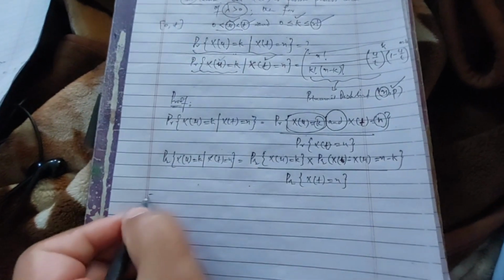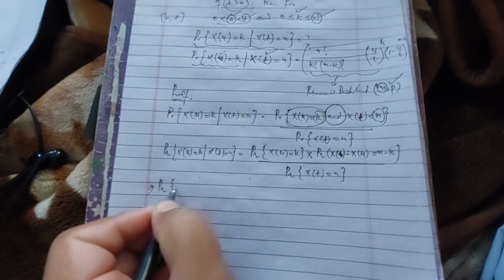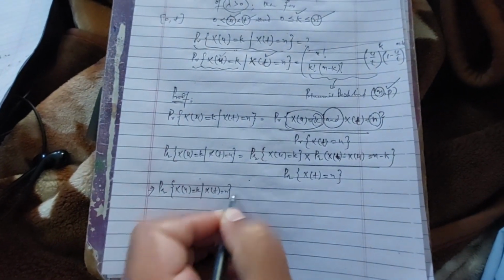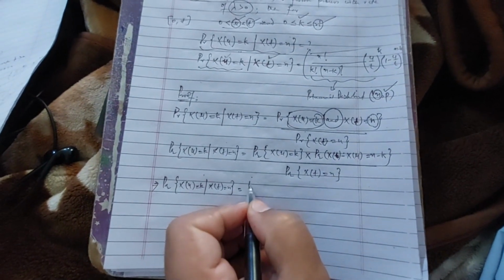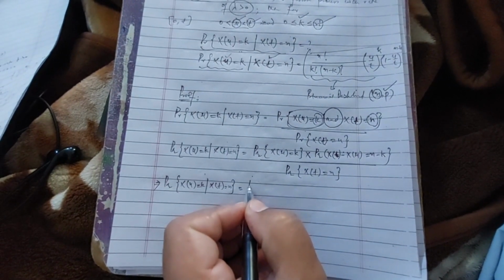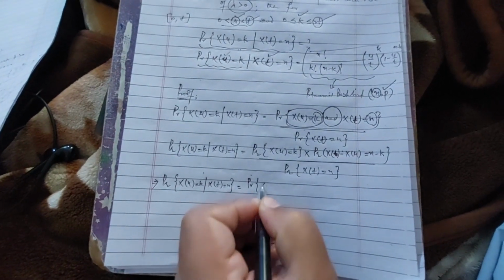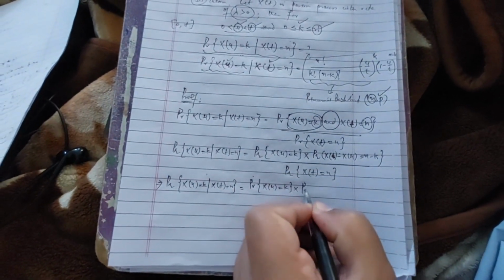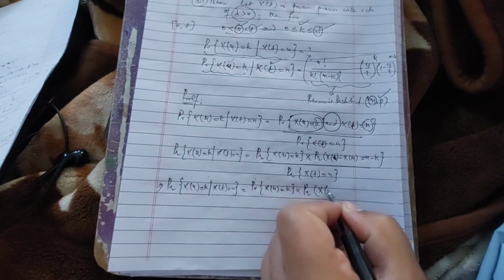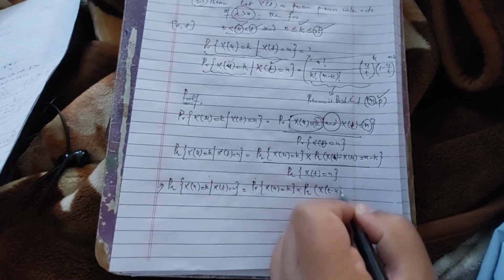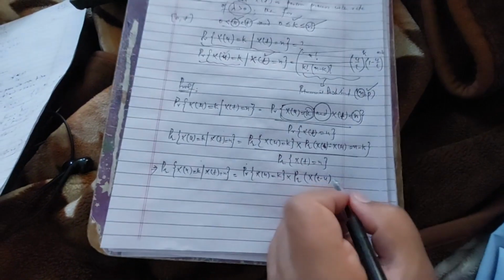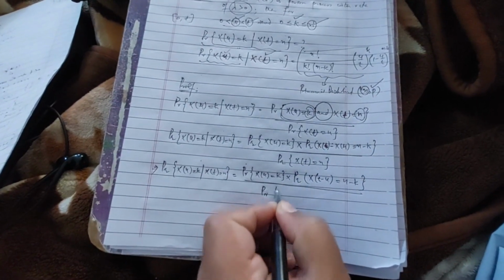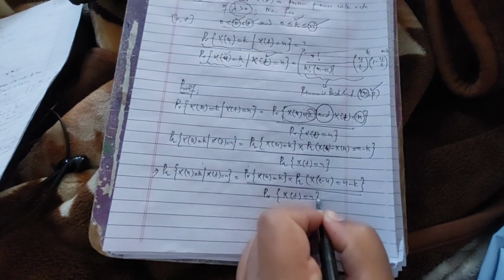Okay, so let's do it further. We get X(u) equal to k given that X(t) equal to n. It will be equal to the probability that X(u) is equal to k multiplied by the probability of X(t minus u) equal to n minus k, we can also write it like this, divided by the probability of X(t) equal to n.